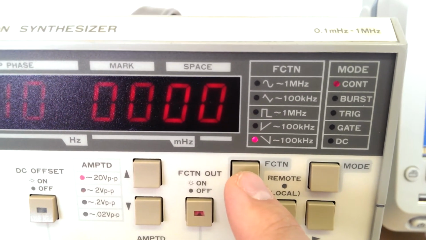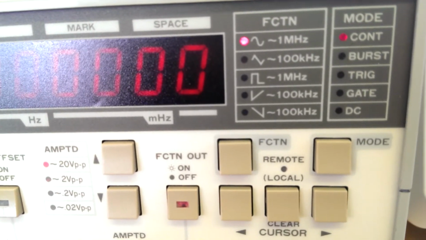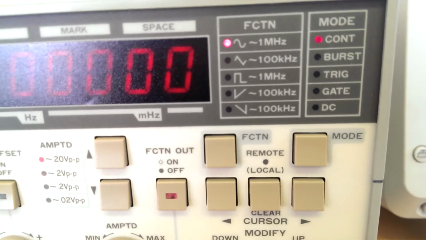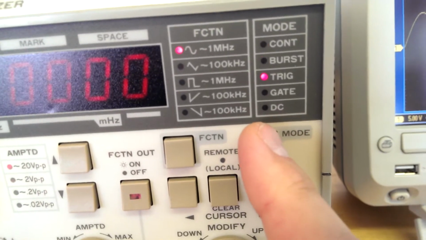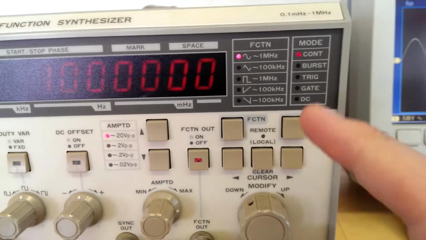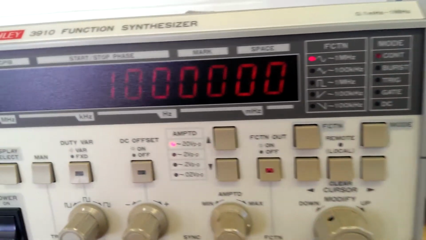You guys are going to be using a sine wave. So you push this button until the light highlights the fact that you're on a sine wave. And you want it to be in continuous burst, or continuous sine wave, so you press continue. Make sure that this portion of the mode is highlighted.